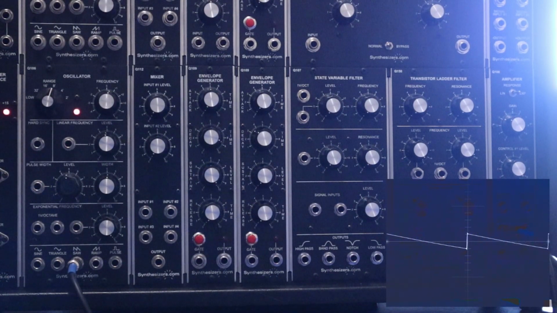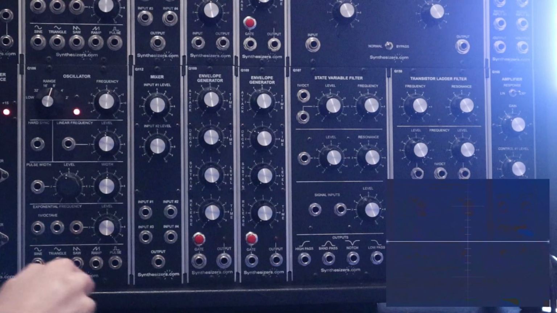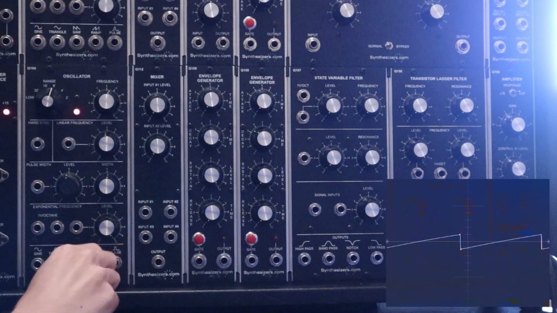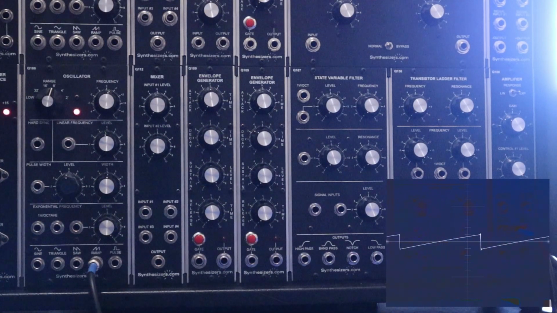They're the sharpest. We go to a ramp wave, which some synthesizers have, some don't. It's a little more rare. It sounds the same because it's basically just a saw wave with the polarity inverted.